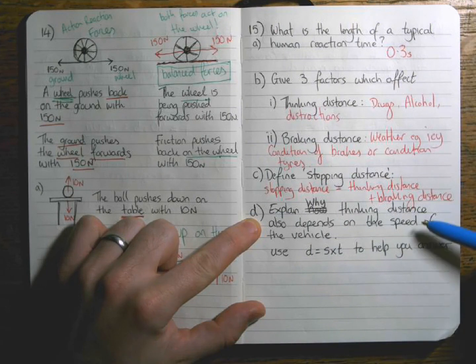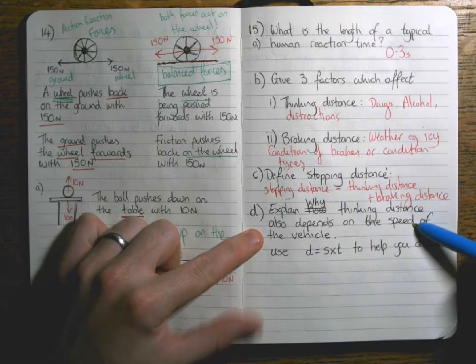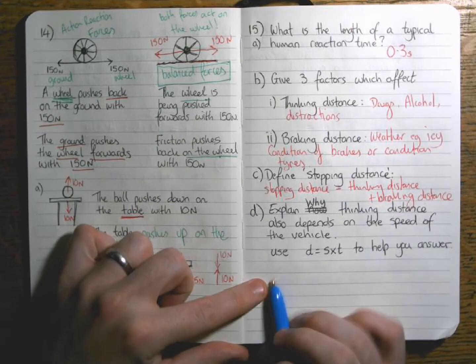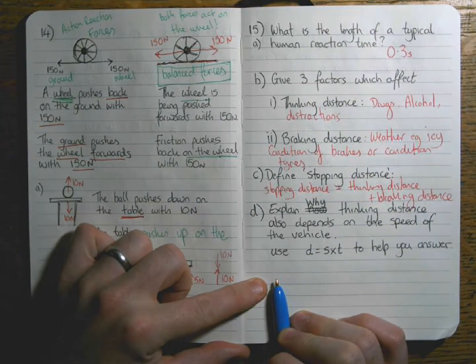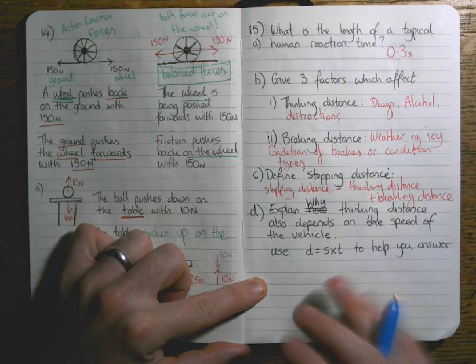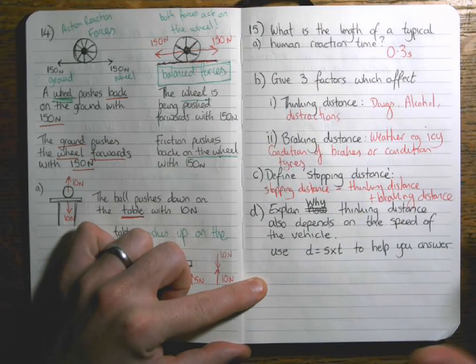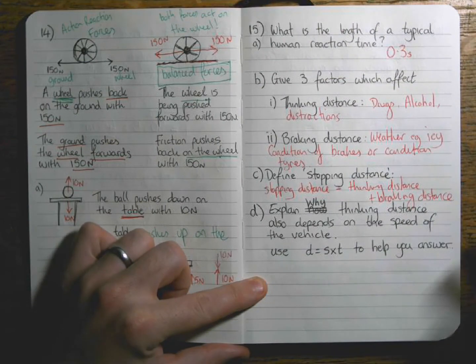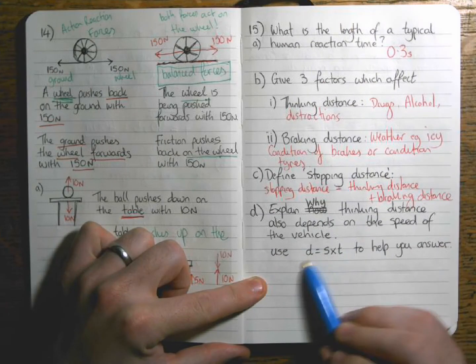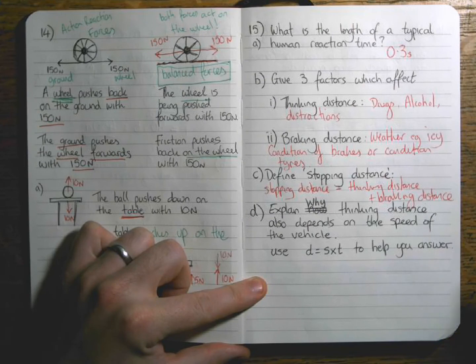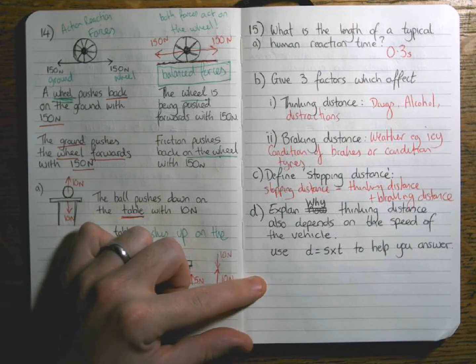The thinking distance is going to depend on your reaction time, but also it's going to depend on the speed of the vehicle, because I'm going to go through this answer in two parts. I'm basically going to explain why, giving examples using numbers. So see if you can do the same thing. Include that equation and try and think of two situations and use numbers to show that the speed of the vehicle will actually affect the distance that's travelled. Have a go yourself.